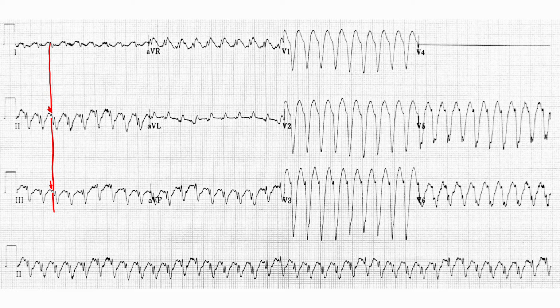However, this P wave, if it is a P wave, is one-to-one associated with all the QRSs, so it's generally not helpful because VT and SVT can have this. So overall, what strikes me as interesting is that this is a left bundle branch type QRS, and on the previous strip, we saw a right bundle branch type QRS. Having both left and right bundle branch type QRSs is very unusual for VT.